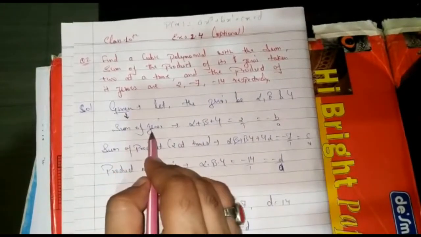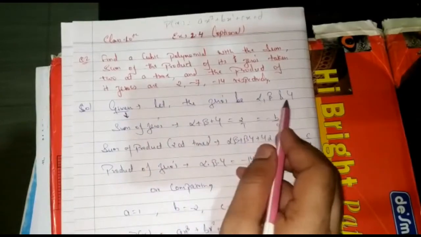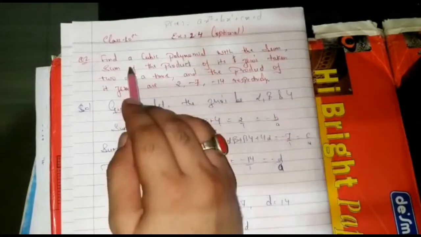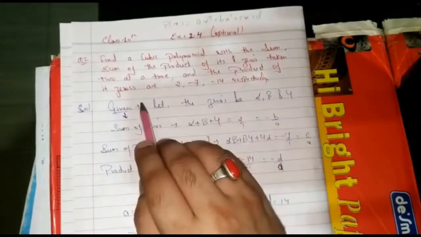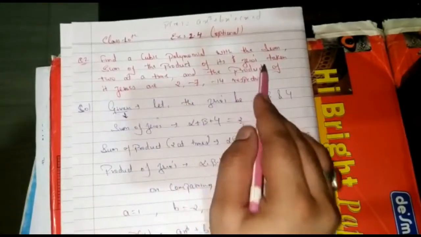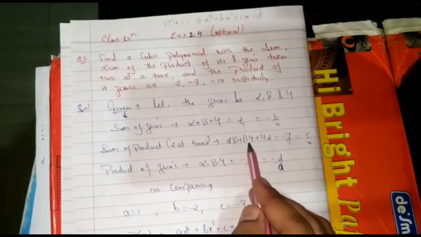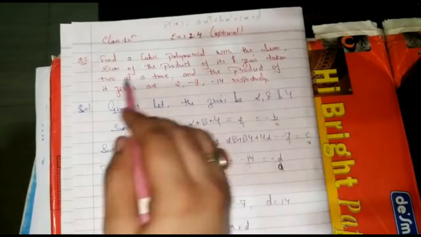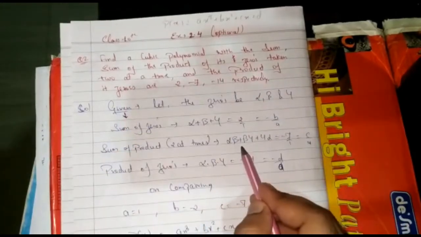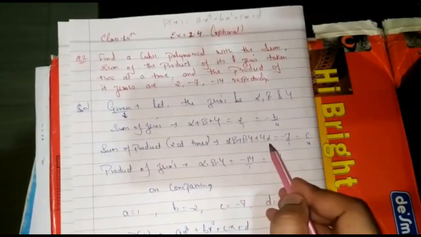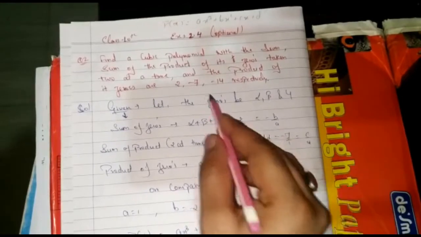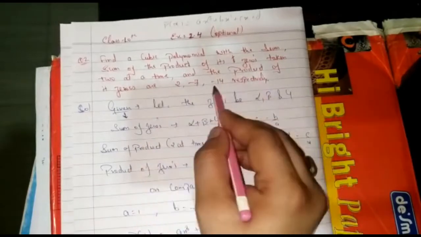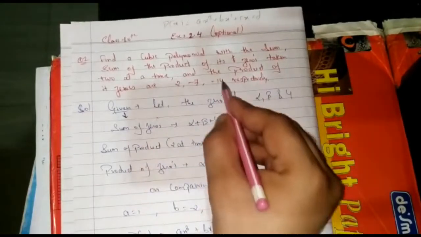Given the sum of the zeros, alpha plus beta plus gamma, is minus 2. Sum of the product of its zeros taken 2 at a time, alpha beta plus beta gamma plus gamma alpha, will be equal to minus 7 by 1, and the product of its zeros is minus 14.